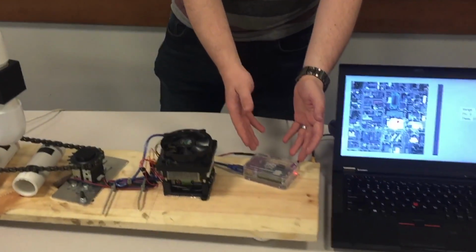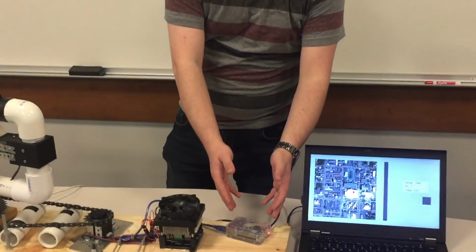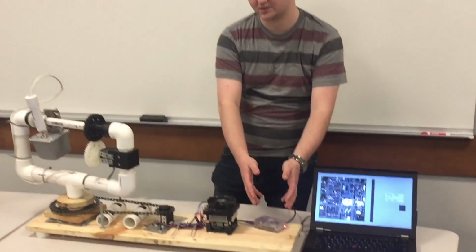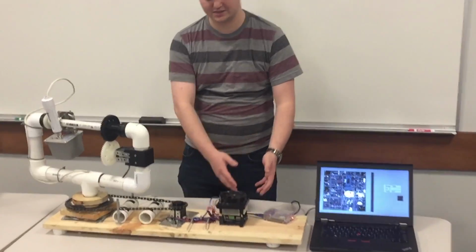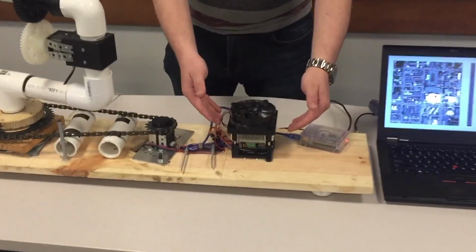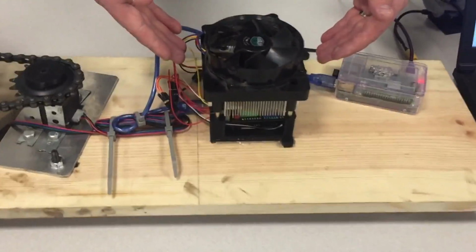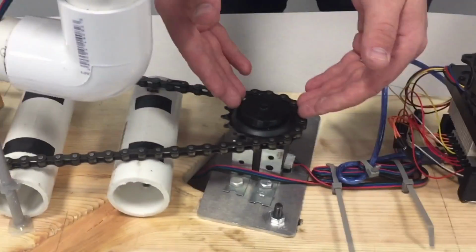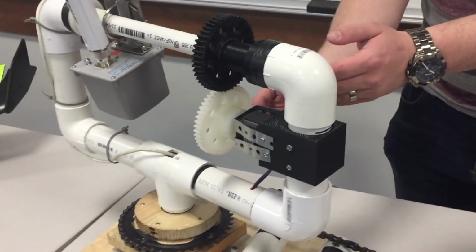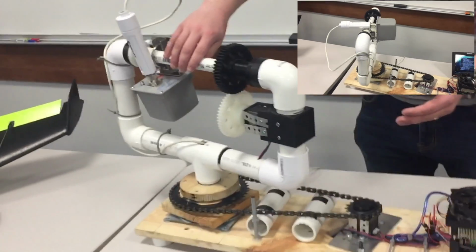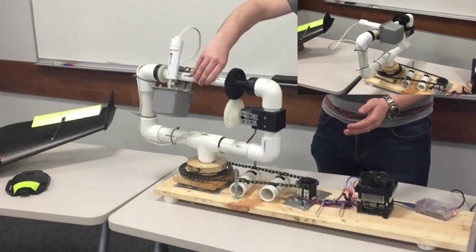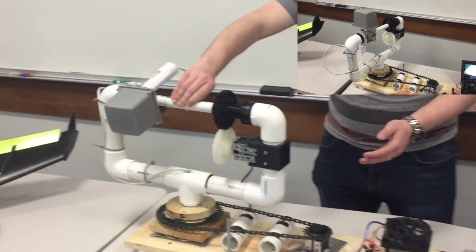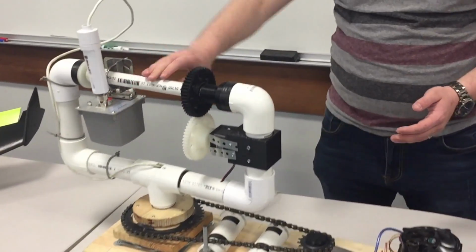The way it works, it has this Raspberry Pi that will convert the GPS coordinates of the drone into 2 angles. It sends those angles into the Arduino under here, which then controls this motor and this motor so that we can control our theta and phi movement of the drone in real time.